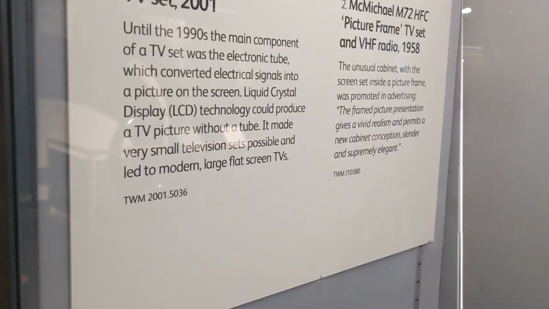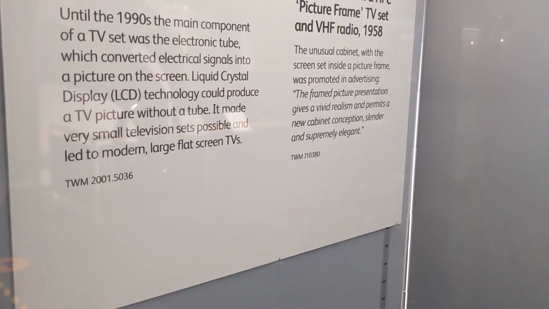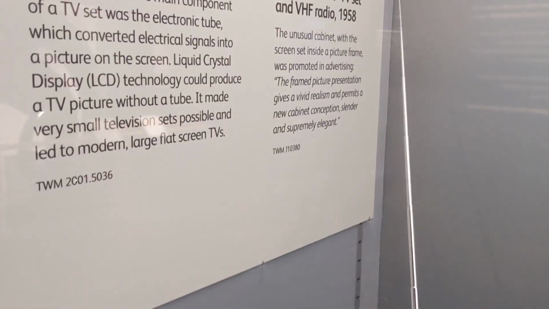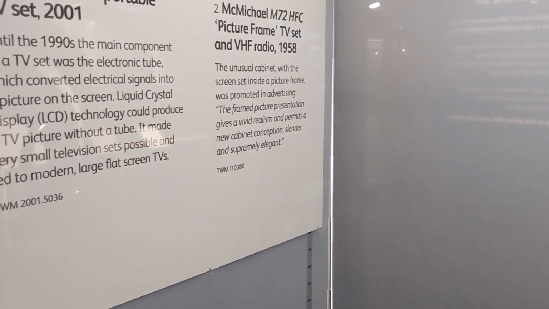Liquid crystal display, LCD, technology could produce a TV picture without a tube. It made very small television sets possible and led to modern large flat screens.